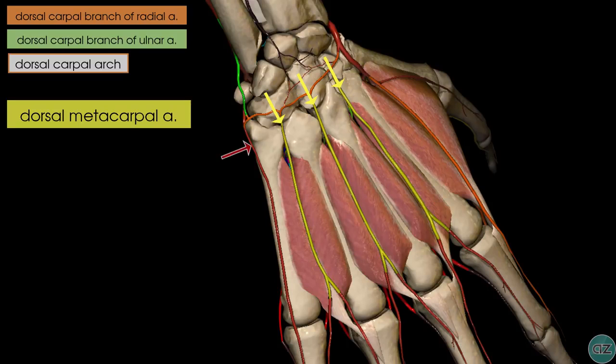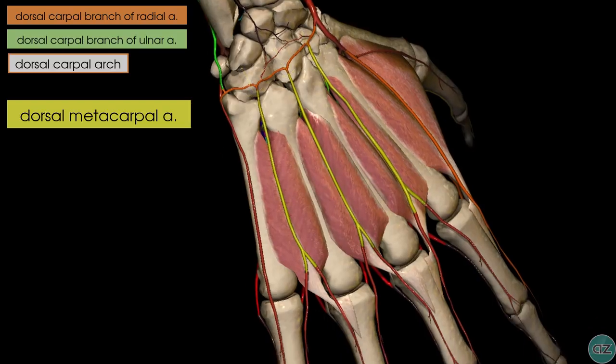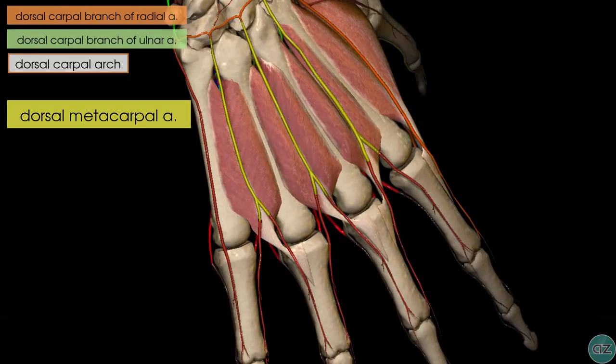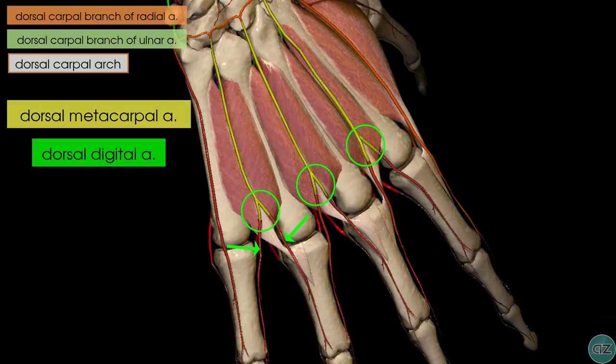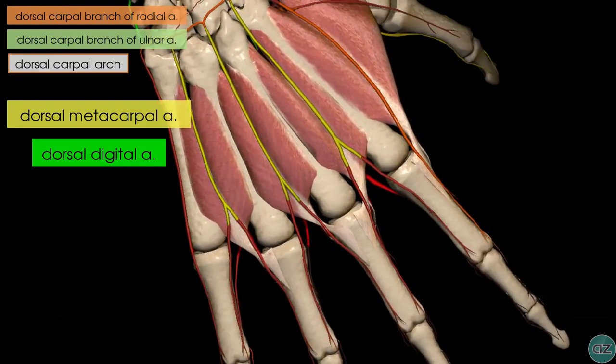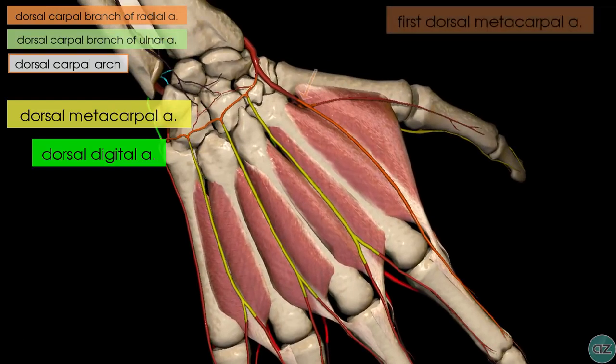On the medial aspect, this artery here is actually a branch which is derived from the dorsal carpal branch of the ulnar artery, and this supplies the little finger, and it's not a metacarpal artery. These three dorsal metacarpal arteries, as you can see, divide into two, so they divide into dorsal digital arteries. Now just coming over laterally to the thumb side, we can see here that the radial artery gives off the first dorsal metacarpal artery, which as you can see divides into two to supply the adjacent sides of the thumb and index finger.